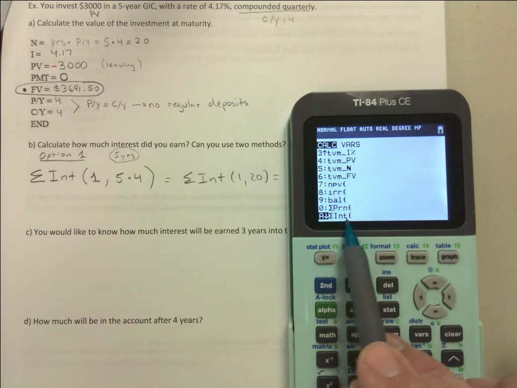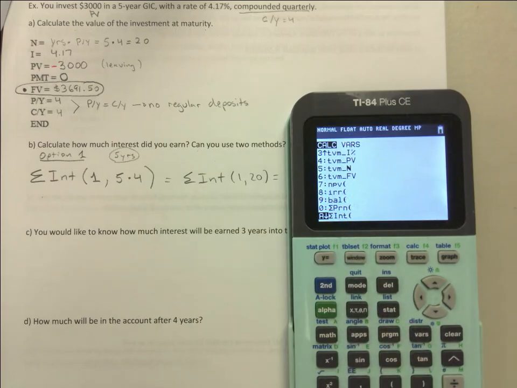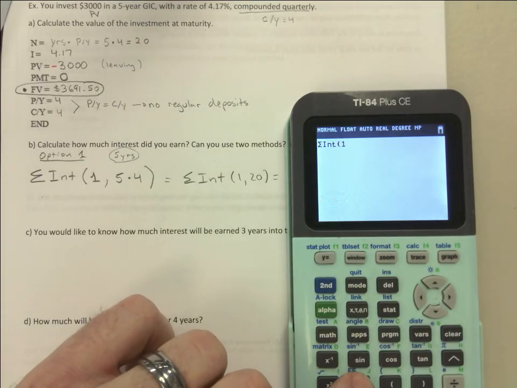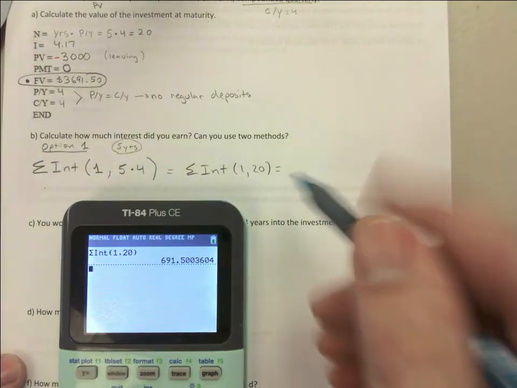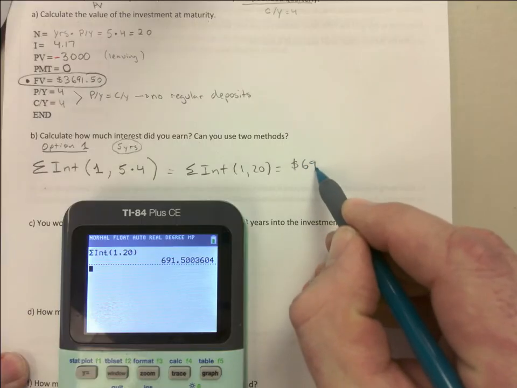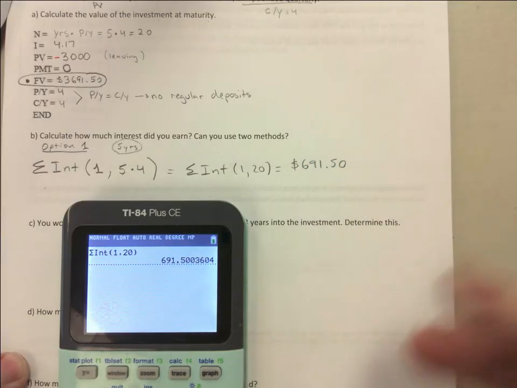At the very bottom, right? You see that sum of interest? Hit enter. Then you're going to go 1, comma, 20. You got to use the comma button. And hit enter. It's 691.50.